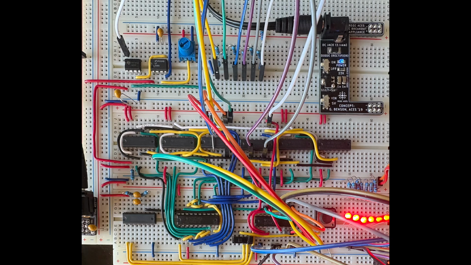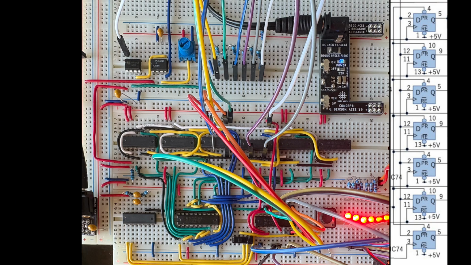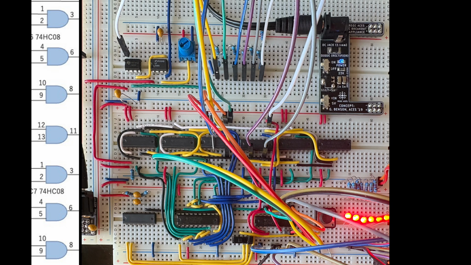The major chips in this project start with the 74HC04. It generates the clock signal that drives the entire SAR conversion process. Next, the 74HC74 provides the flip-flops that form the successive approximation registers used to test each bit. Then, the 74HC08 supplies the logic gates used to control the SAR sequencing and bit evaluation.